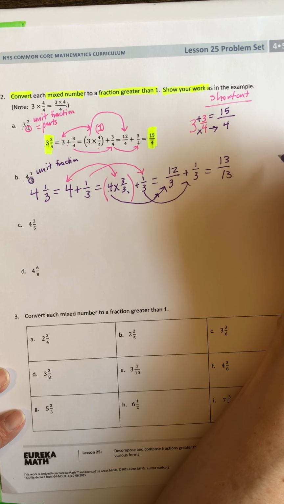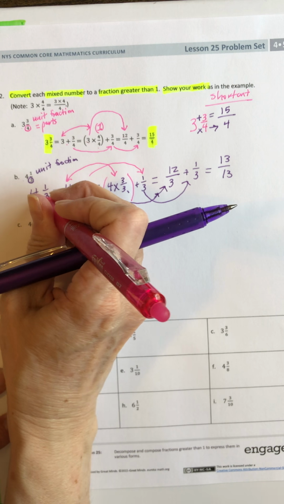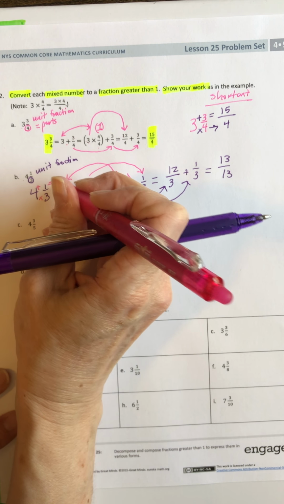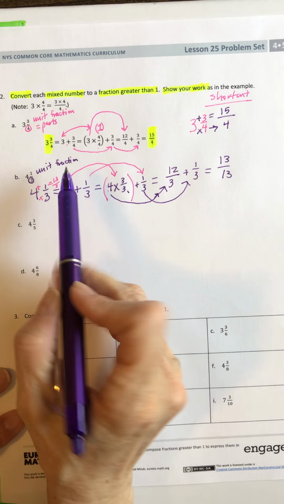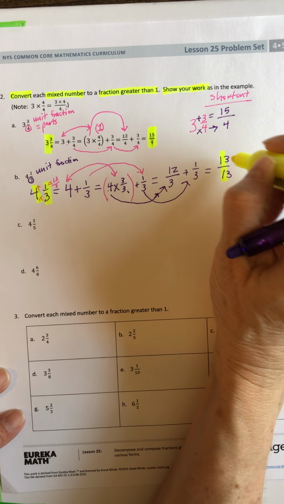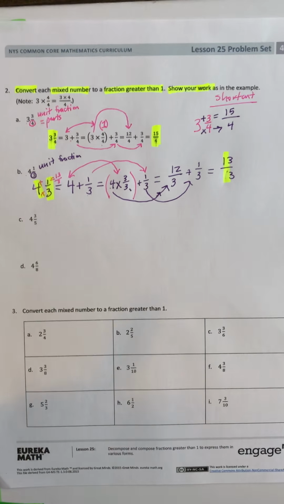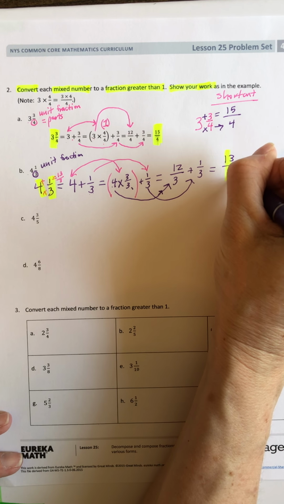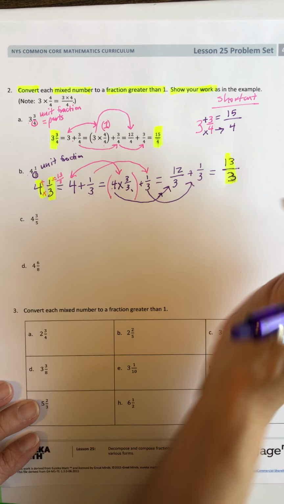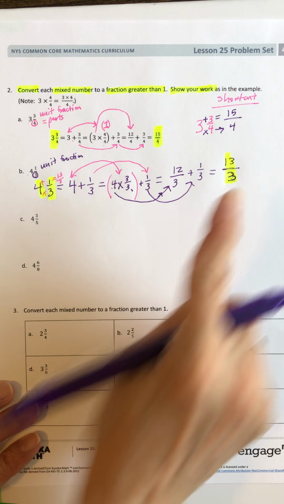And if you'd like to do the shortcut again, the shortcut becomes 3 times the 4 is 12, plus 1 is 13, and you keep the unit fraction thirds, and that matches to that. So you've got your 4 1/3. Oops, I made a mistake. If we were in class, somebody would have caught me on that, but I just caught myself. That should have been thirds, not 13. That becomes 13/3. 4 1/3 converted becomes 13/3.